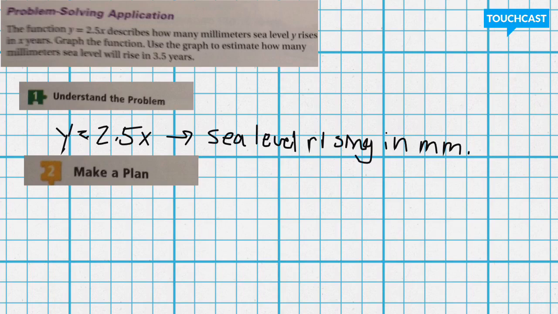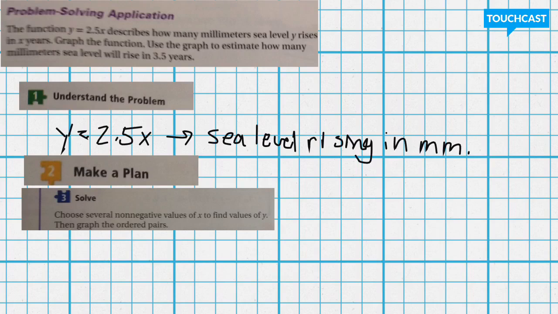Well, both the number of years and the level of the sea can't be negative, so we're only going to use non-negative values for both our domain and our range, which means our function will only be graphed in the first quadrant.